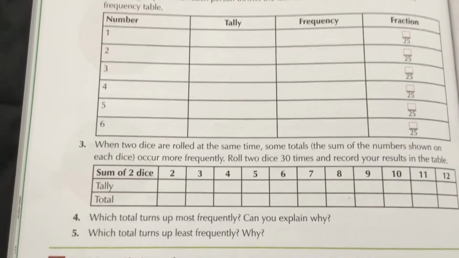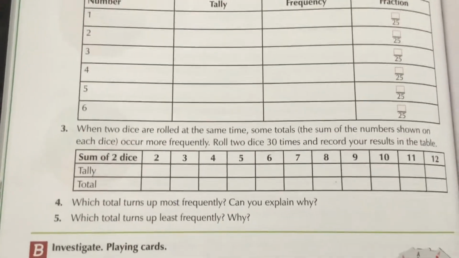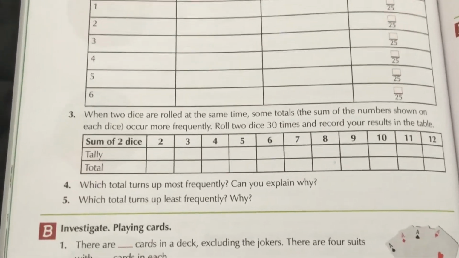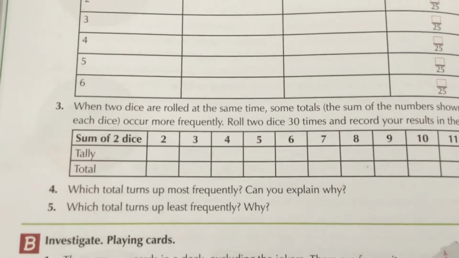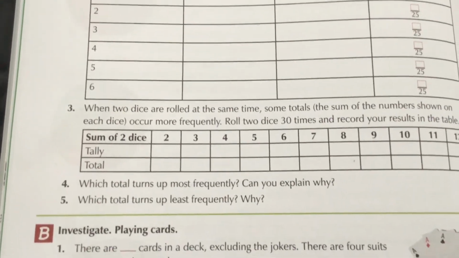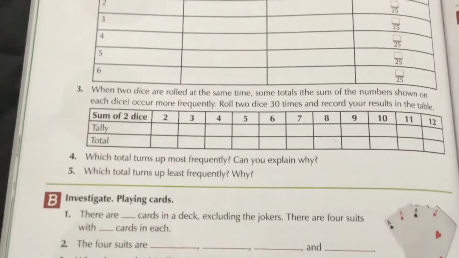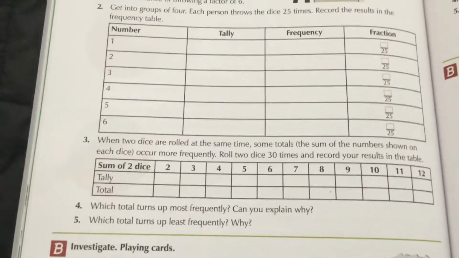Remember when you're doing your tally, for 5, you do 1, 2, 3, 4, and a cross for 5, because it helps you count much more efficiently. And then your total. Which total turns up most frequently? Could you explain that? And which total turns up least frequently? Now, actually, common sense prevailing, you could nearly estimate a guess.